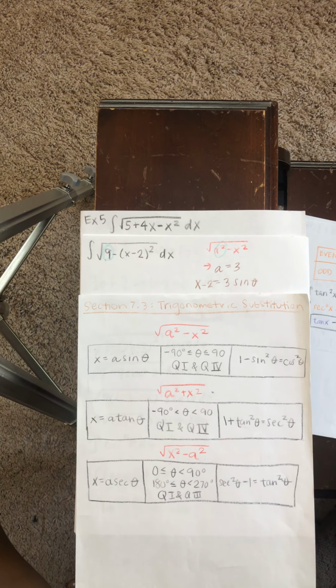So we square that, and then dx is now 3 cosine d theta. Alrighty, again, pluses and minuses separate your parts. Our goal is to get this sine by itself. We have that 9, so we'll factor out a 9 here, and then we split that up. We have the square root of 9, and then the square root of this red part. The square root of 9 is 3, and then using our little rule, we have 1 minus sine squared equal to cosine squared. So that means we can rewrite this as cosine squared.